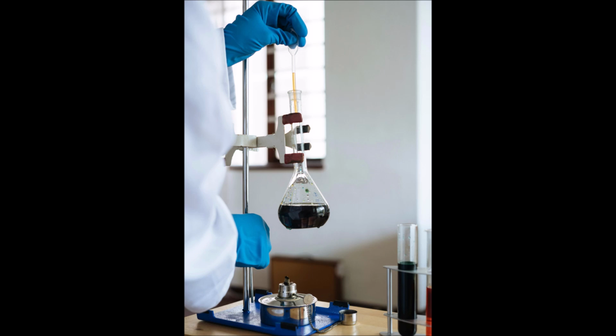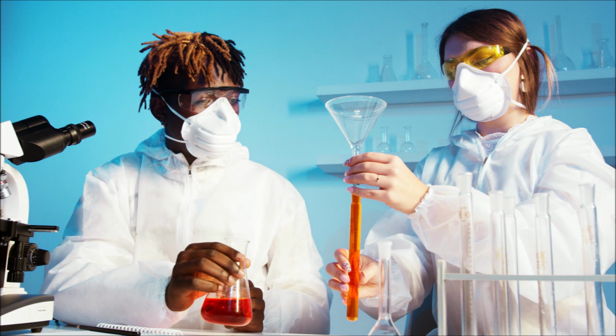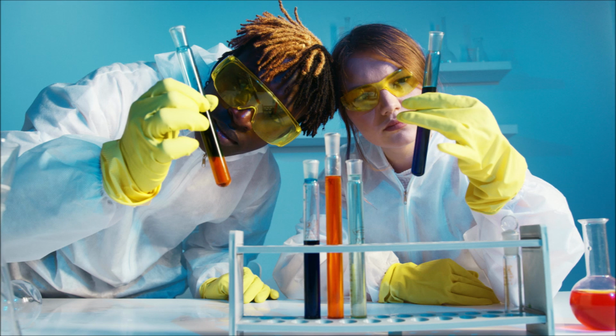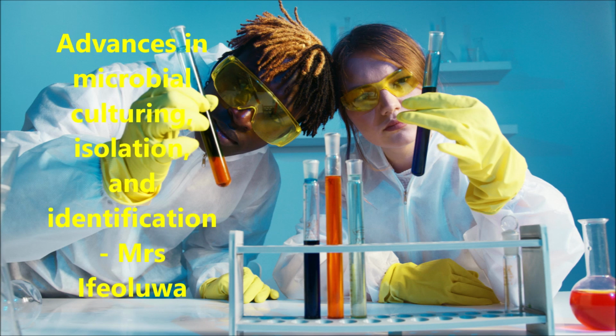In conclusion, advancements in microbial culture, isolation, and identification have made the process faster, more efficient, and more comprehensive. The shift towards molecular and high-throughput techniques allows for the identification of unculturable microbes, improving our understanding of microbiomes in health, industry, and the environment.